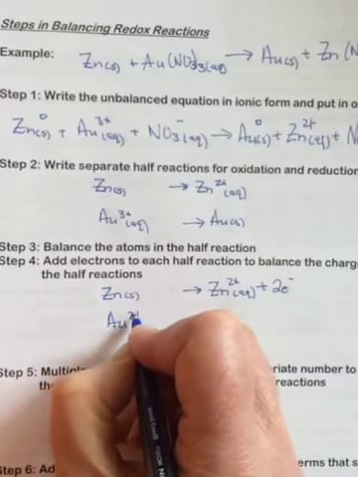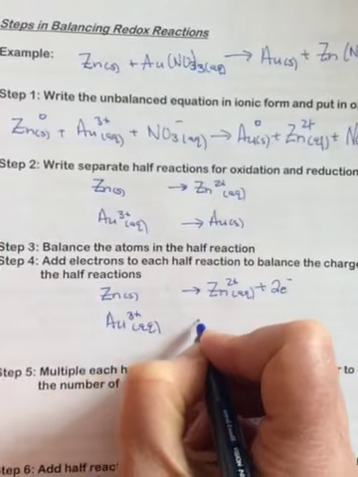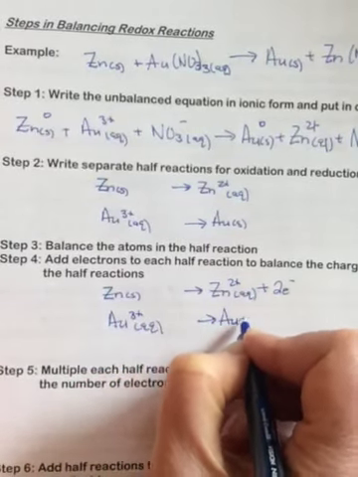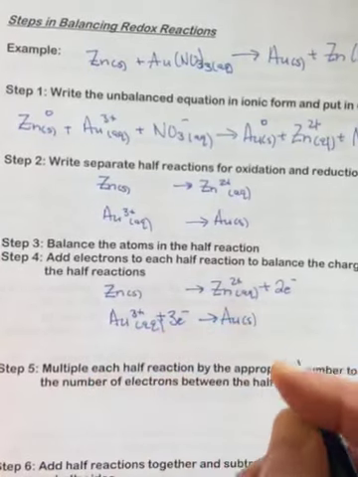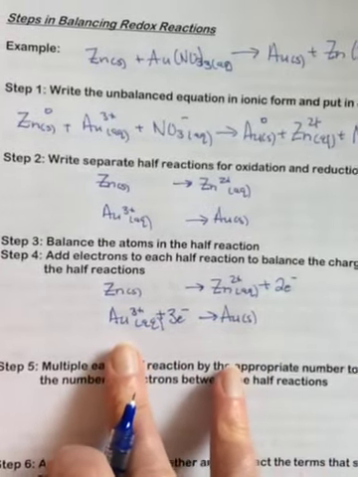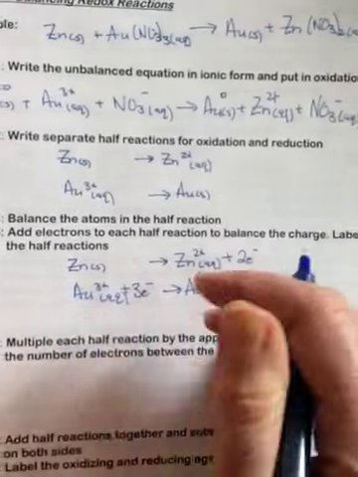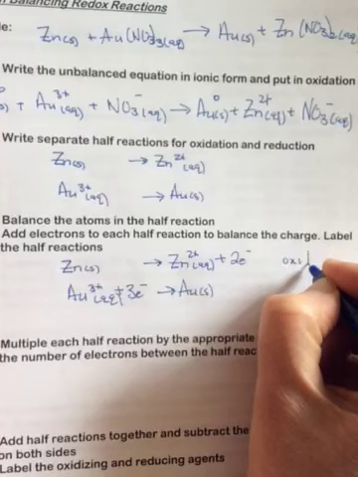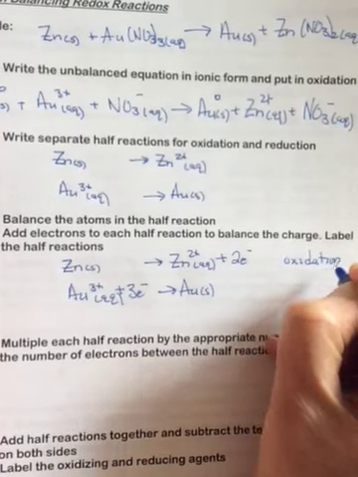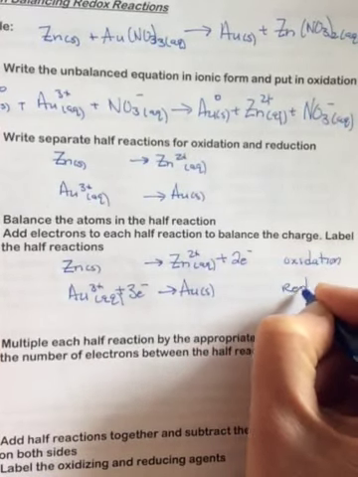Au3+ aqueous going to Au solid: I have to add 3 electrons, on the reactant side. So now they're balanced. Label the half reactions. This one is losing electrons, so it's oxidation. And this one's gaining, so it's reduction.